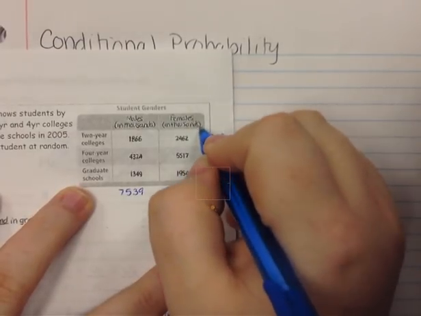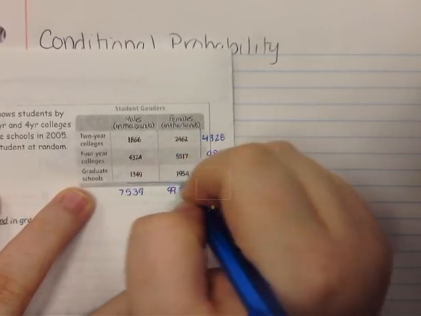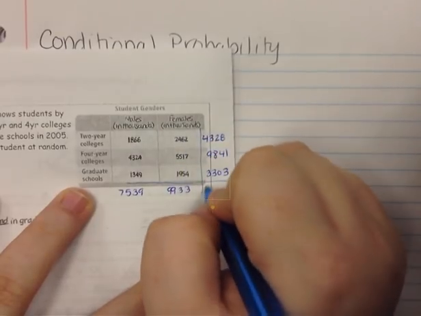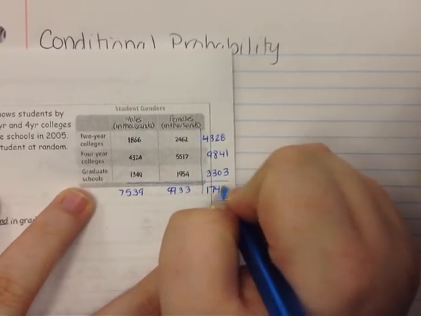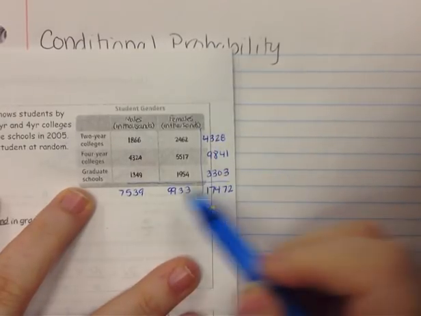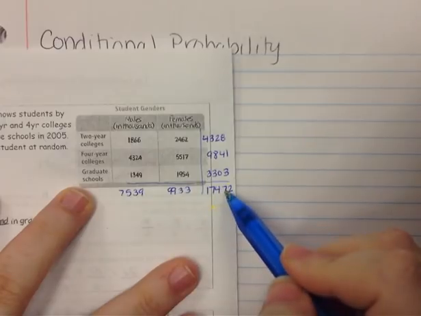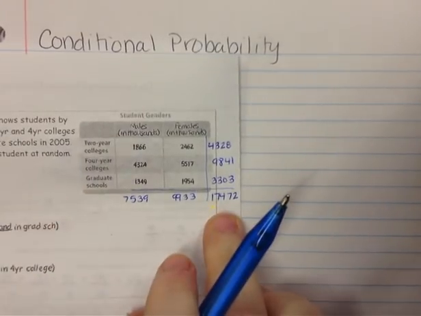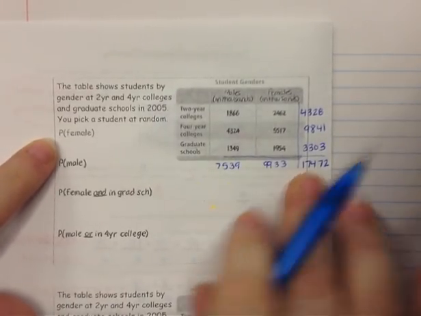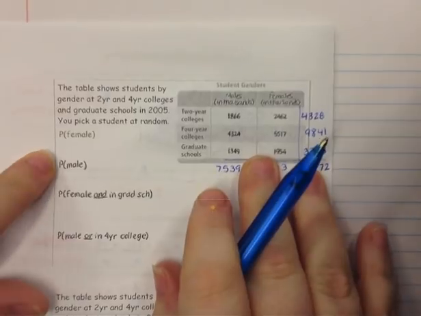So the whole total of the entire group would be 17,472. You could find that by either adding up these 3 numbers, or you can add these 2 numbers together to get your total. The reason we need to know our total is because we want to know the probability, so we have to have our total of whichever it is we're looking for.